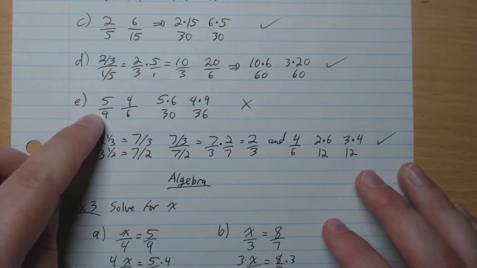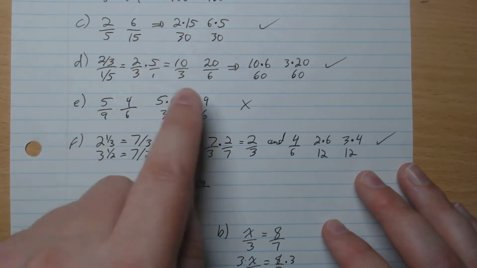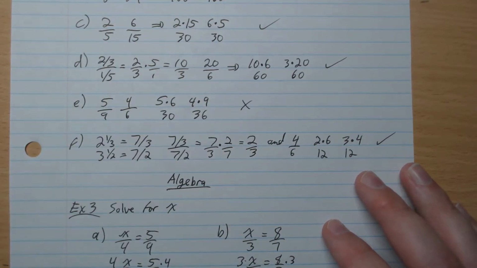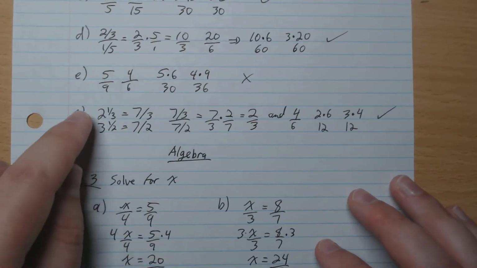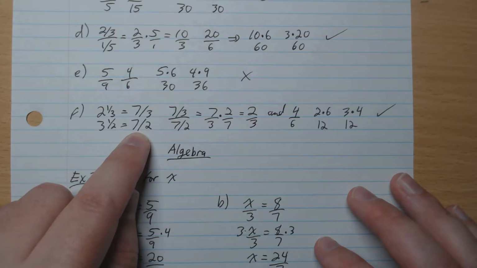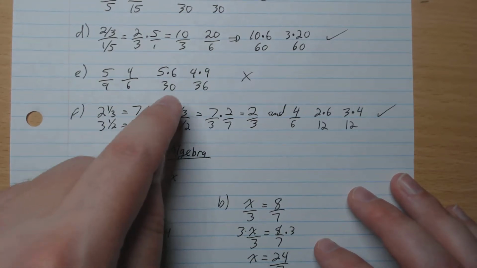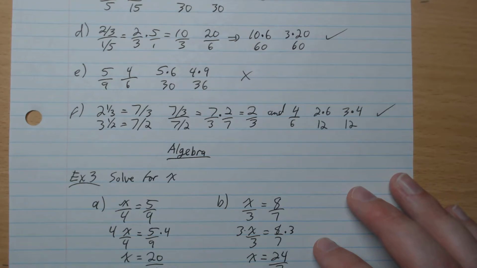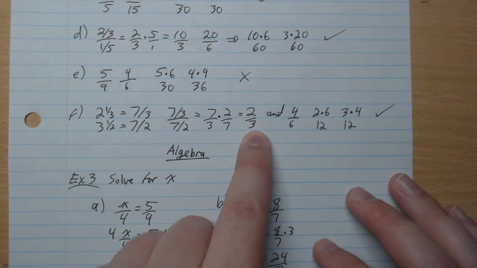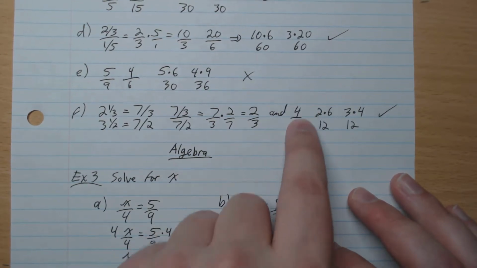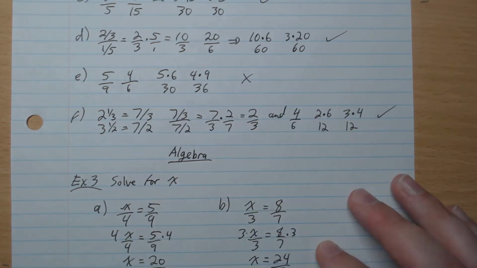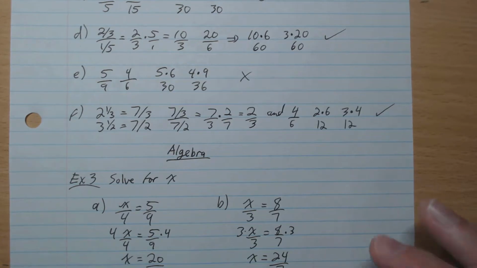E, 5 over 9, 4 over 6. 9 times 4, 36. 5 times 6, 30. They are not the same, therefore these are not proportional. F, 2 and 1/3 gives 7/3, and 3 and 1/2 gives 7/2. And so this comes to 7 over 3 divided by 7 over 2, which is the same as 7 over 3 times 2 over 7, which is 2/3, like that. So we're comparing 2/3 and 4/6. Times 6 up here gives 12, times 3 up here gives 12, and so they are proportional.